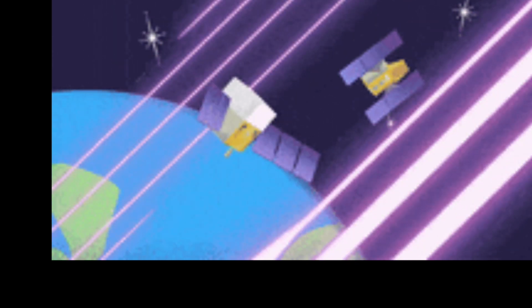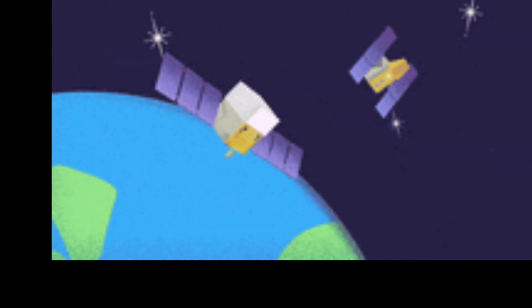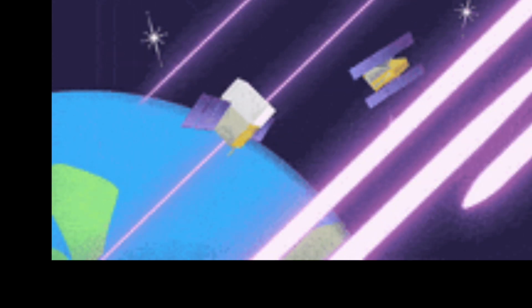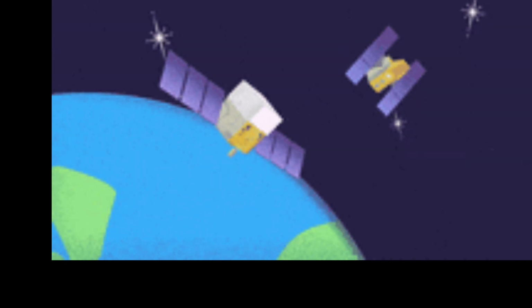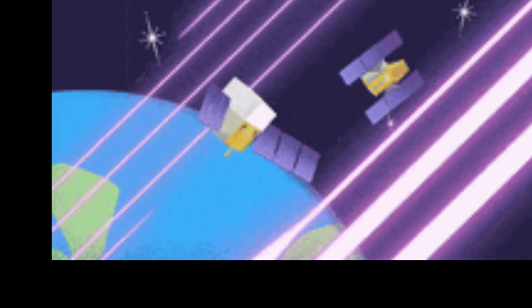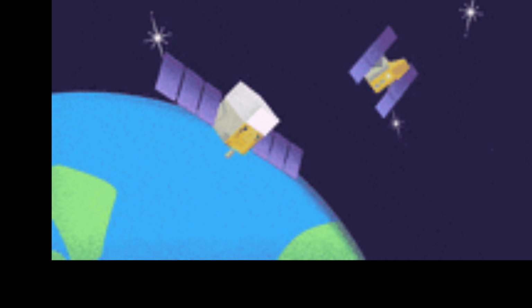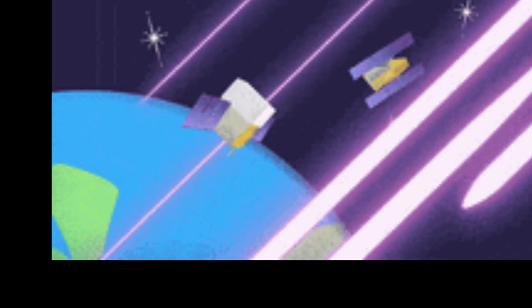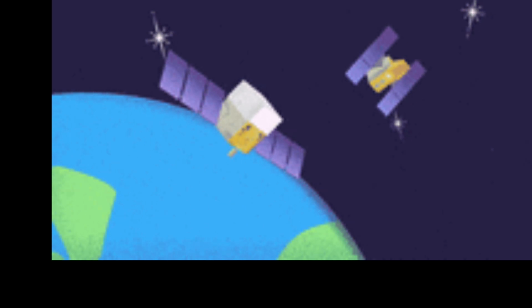Industrial sources. Certain manufacturing processes and operations involving radioactive materials can lead to localized radiation pollution, risking exposure for workers and surrounding communities. Nuclear testing and warfare. Past nuclear tests and the use of nuclear weapons have left a legacy of radioactive contamination in affected areas. Effects of radiation pollution. Consequences of radiation pollution are profound and wide-reaching.